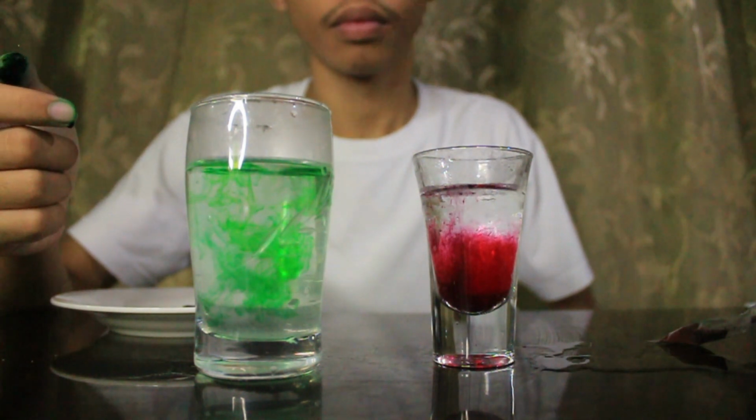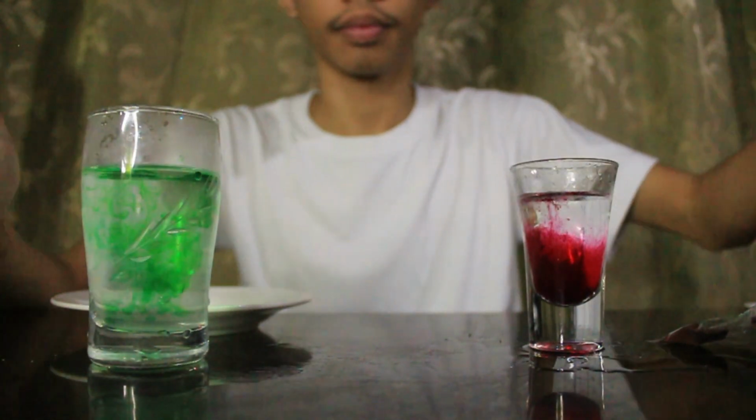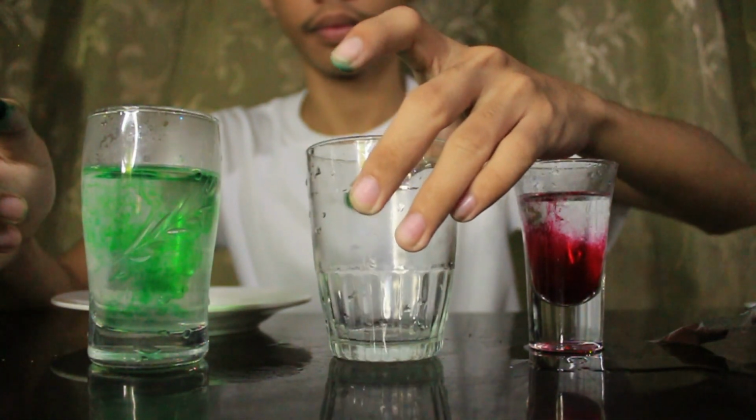For the bonus part, let us observe what would happen if we combine the 2 colors in an empty cup.